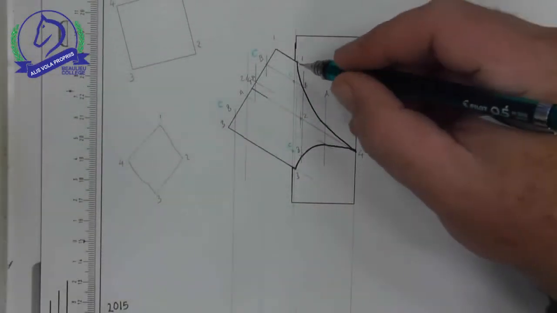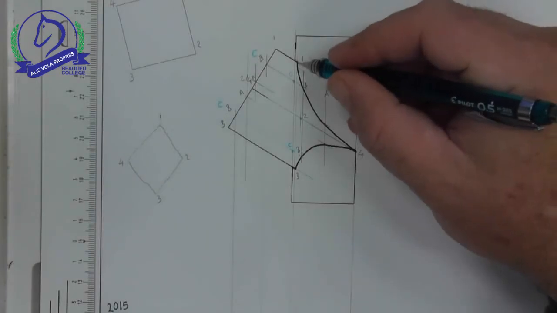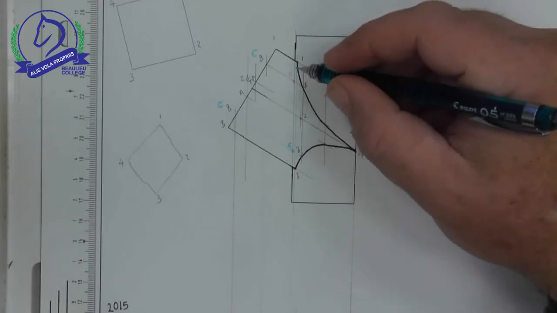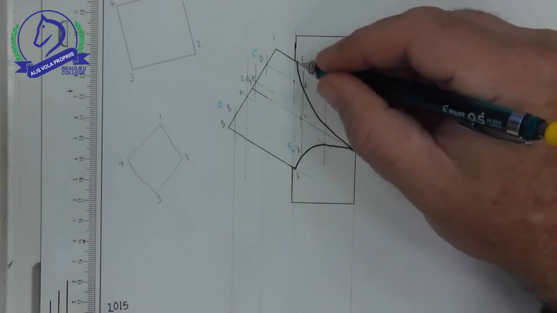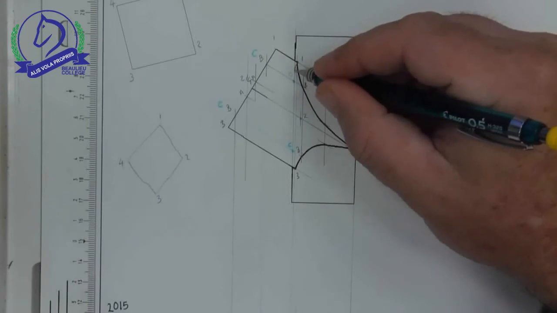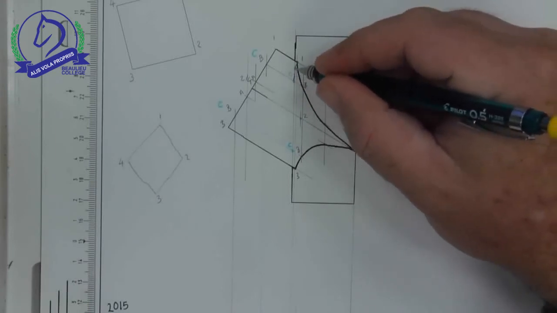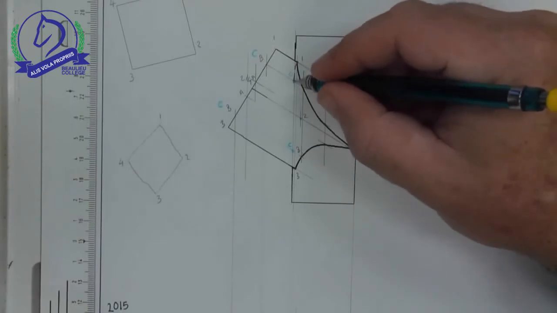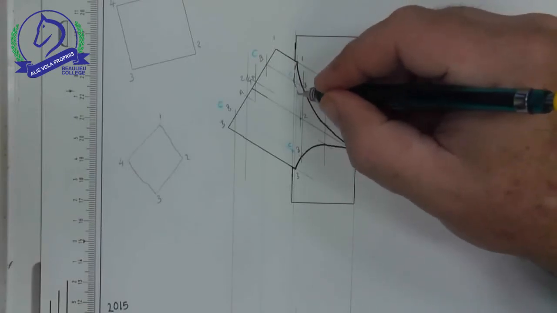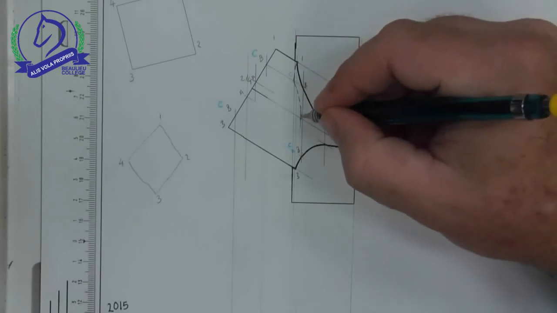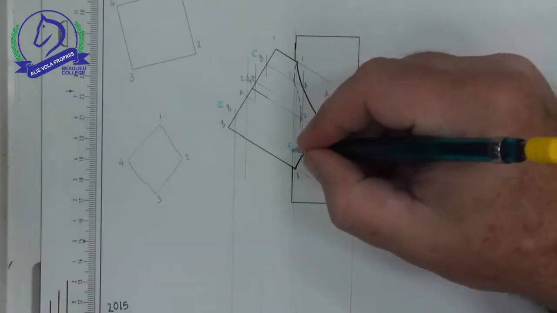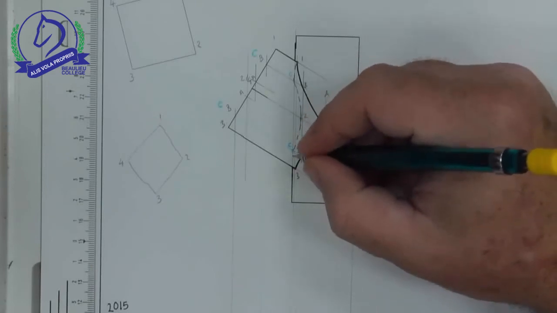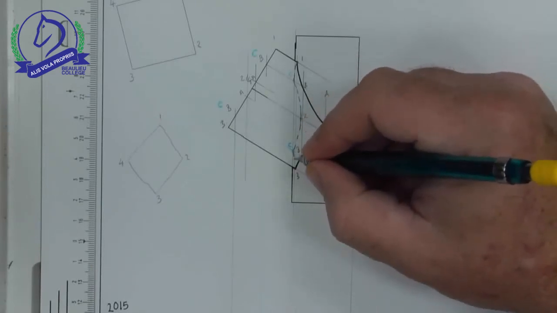So I'm going to go over this line now. So remember, we need to go from point 1 to point C. So a very tiny little curve coming from 1 to C. C then goes to 2. So in hidden detail, the bottom of C coming to 2, and C going to 3.